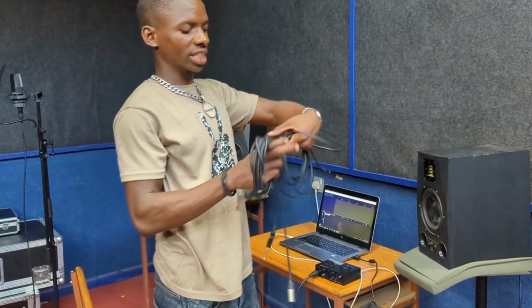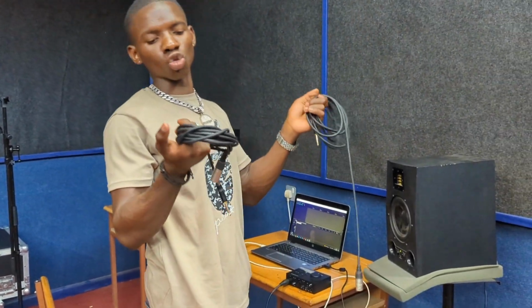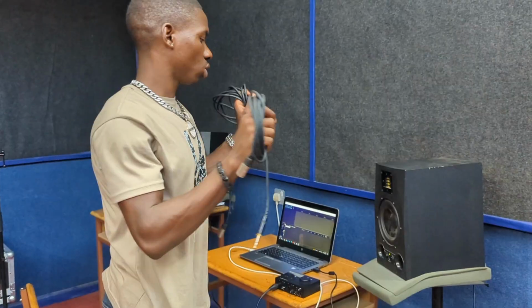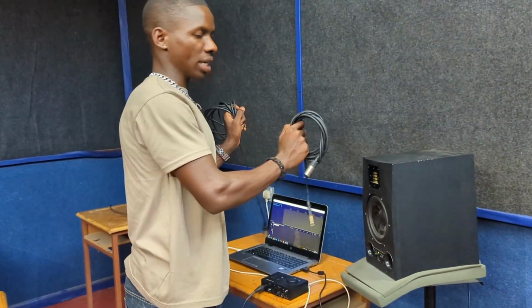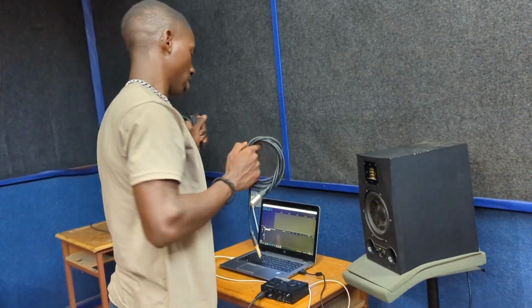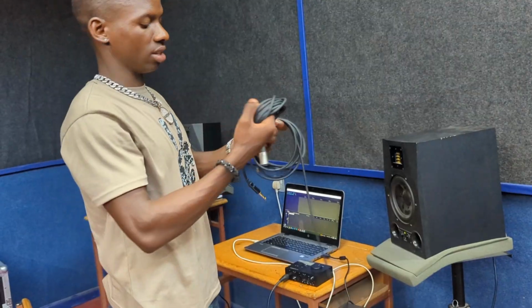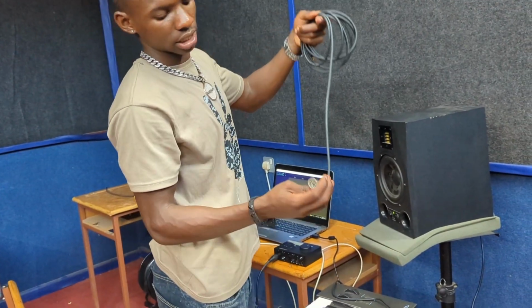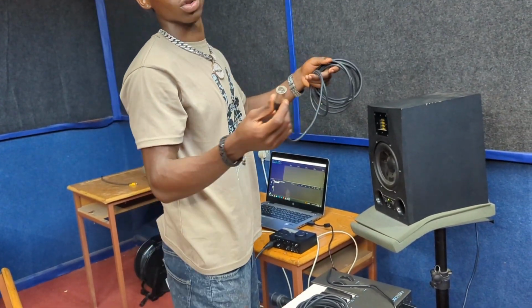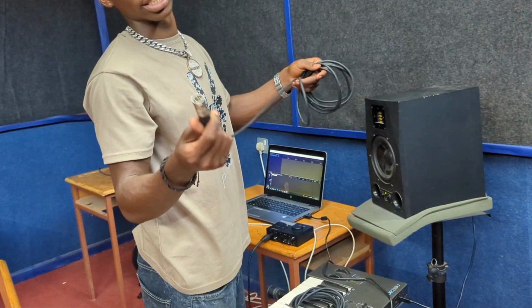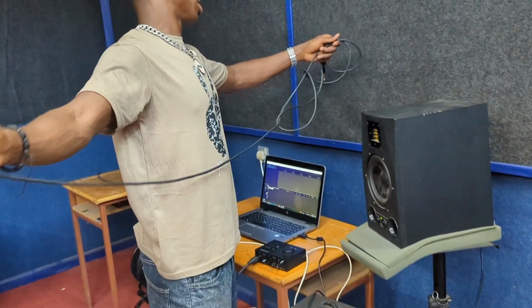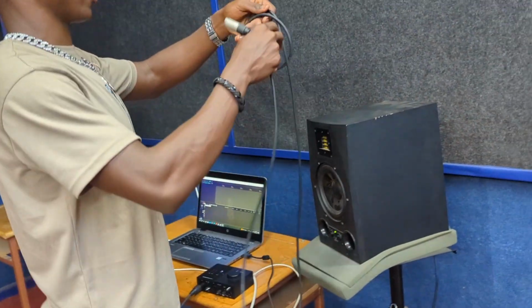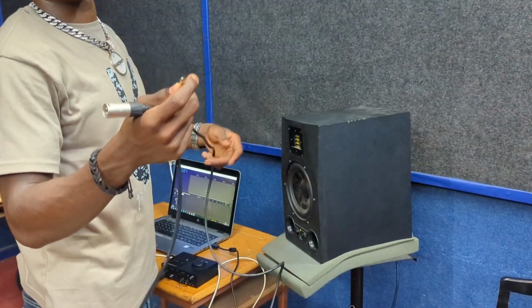Just before proceeding with the configuration, we lastly need to configure my speakers to my audio interface. As I said, this is my male XLR. I will now connect my male XLR to my TRS.